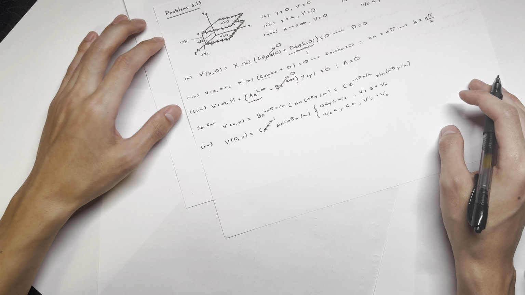Applying the Fourier trick, we integrate from 0 to a of Cn, sine n pi y over a. This is just what we've had so far. And we're going to apply the Fourier trick by taking the integral and also multiplying both sides by sine of n prime.